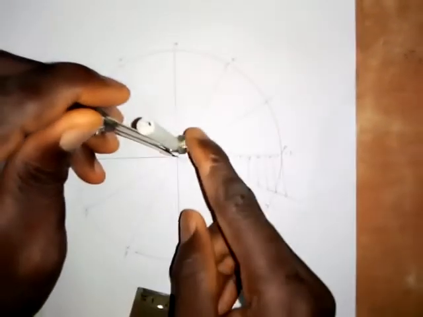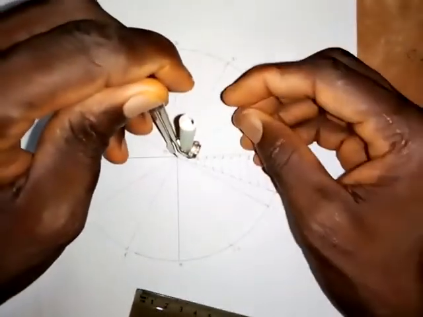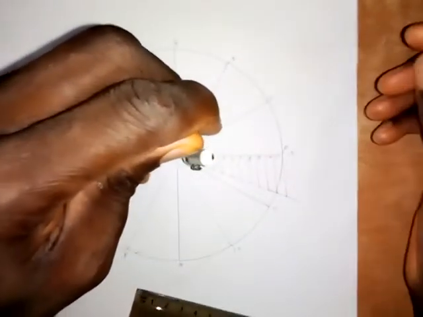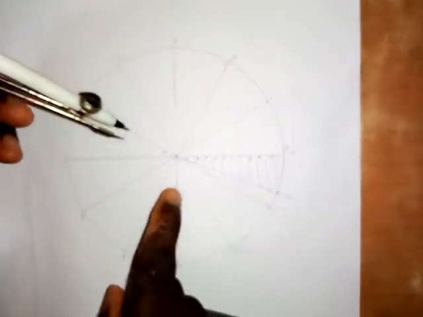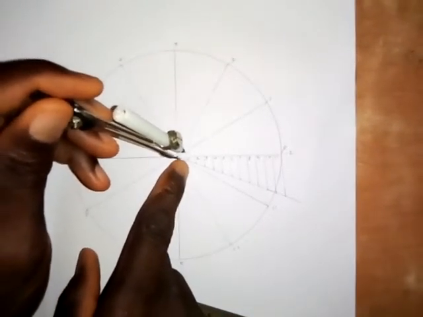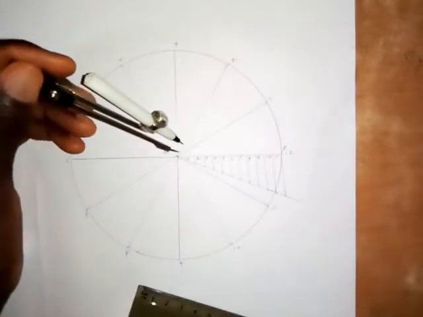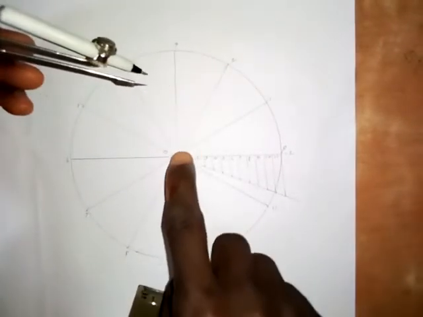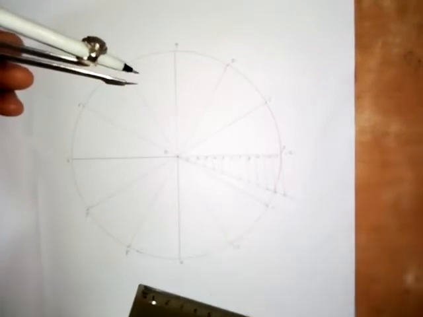So this is point 1 on line OP. From this point 1, you draw an arc, and when that arc touches line 1, you stop it there.